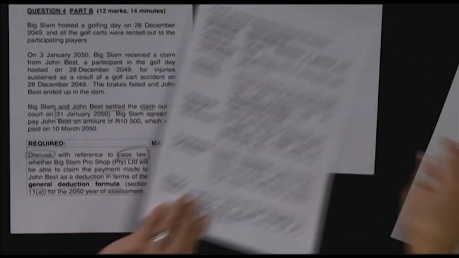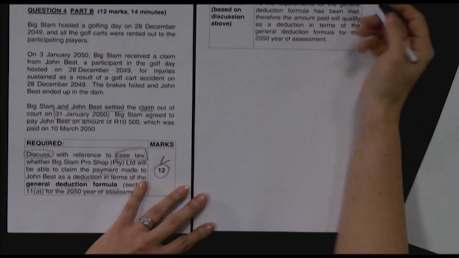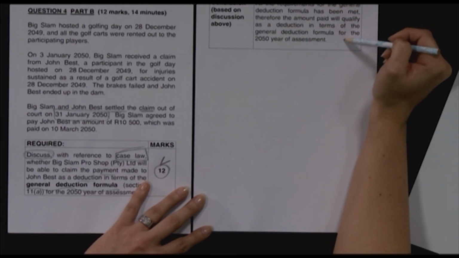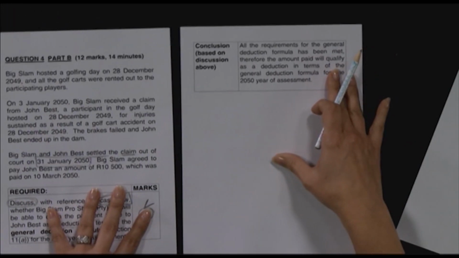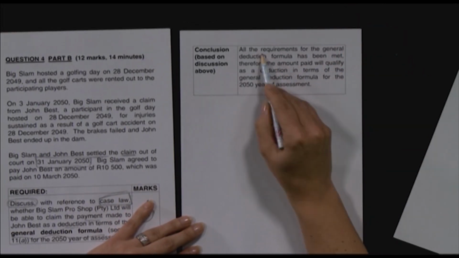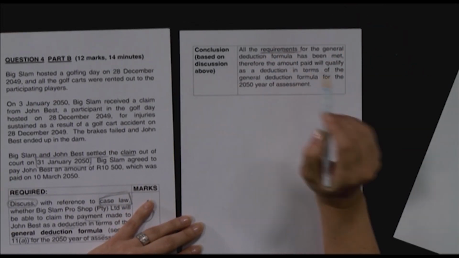I'm not going to go through all the detail of the information. You have it in front of you, and you merely apply the information in the question to each requirement. And then you come to a conclusion. Right at the end, you write whether the amount is deductible or not. It's a good idea to show us that the requirements were all met, or that some requirements were not met, and that is why it will not be deductible. In this case, all the requirements were met, and that is why it will be deductible.